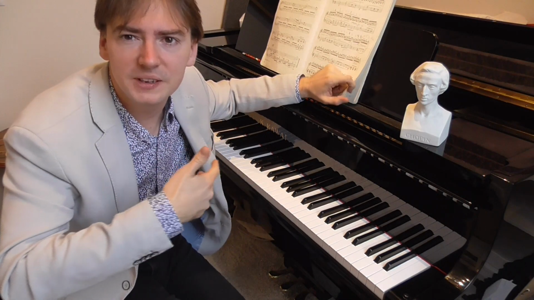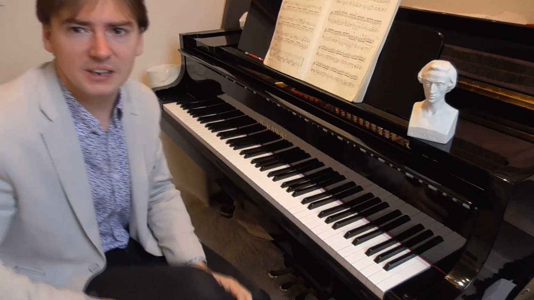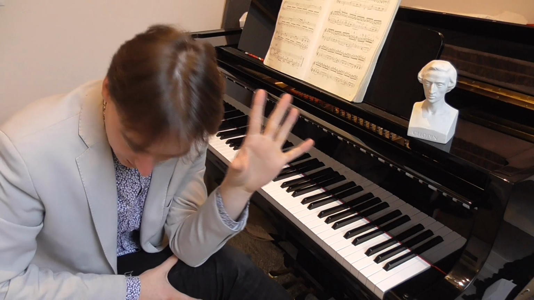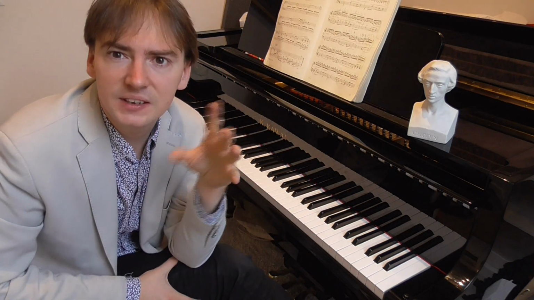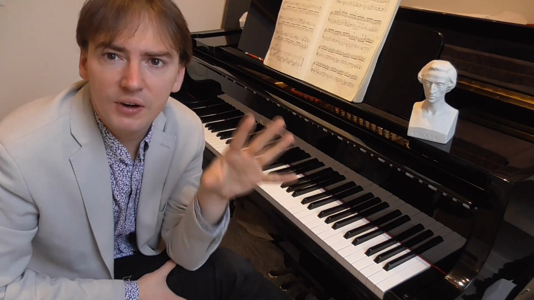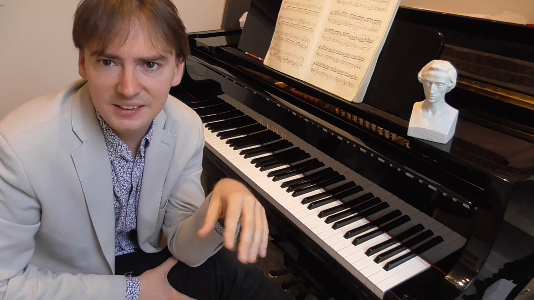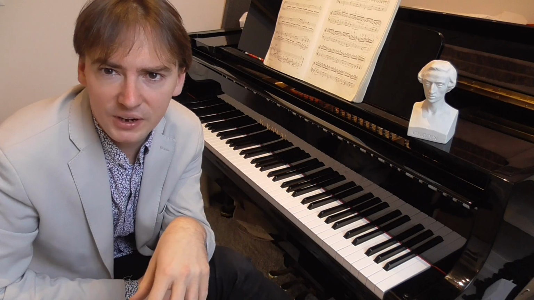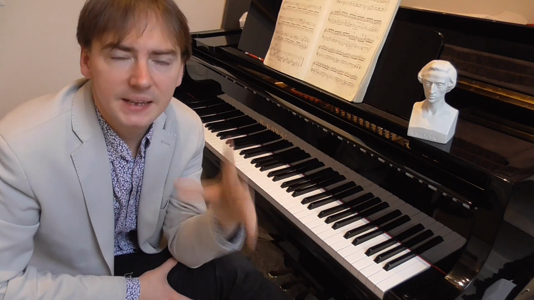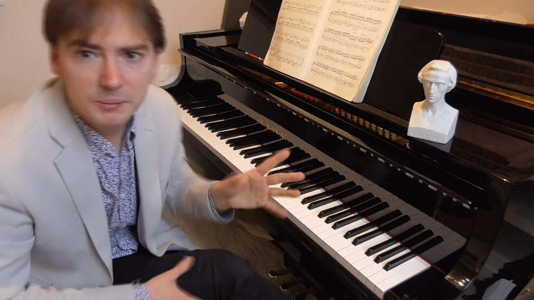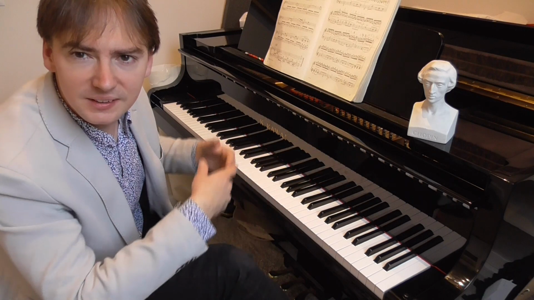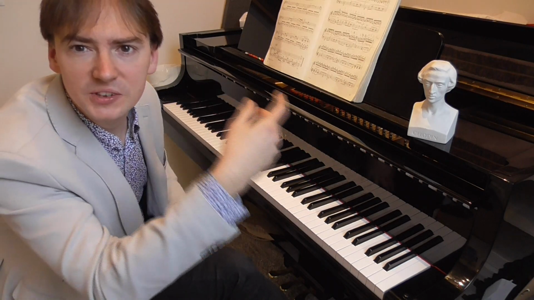I played for you already part A, which is constructed in a very traditional way, when Chopin is using musical periods. We have the first phrase, the antecedent phrase, then the consequent phrase, which starts from exactly the same motif, and then everything is repeated one octave higher. So two times the same musical period.